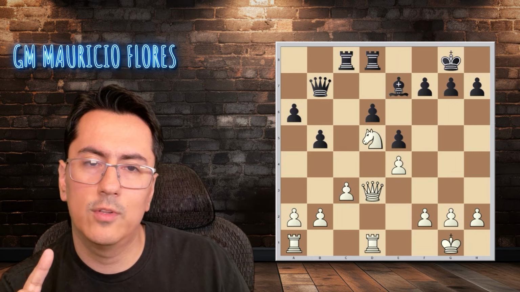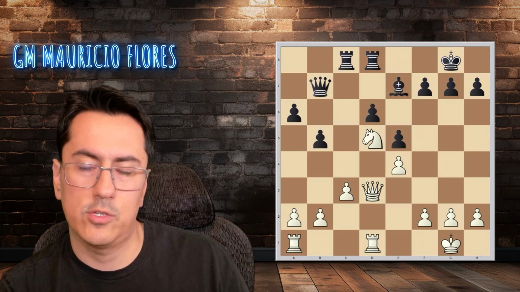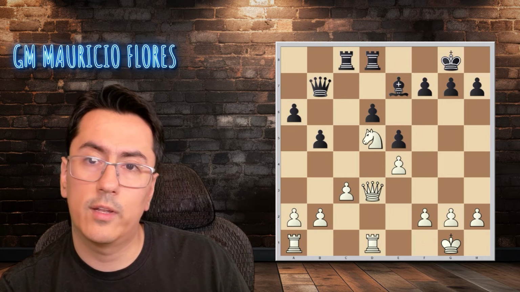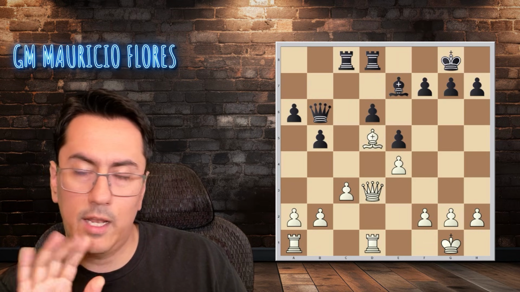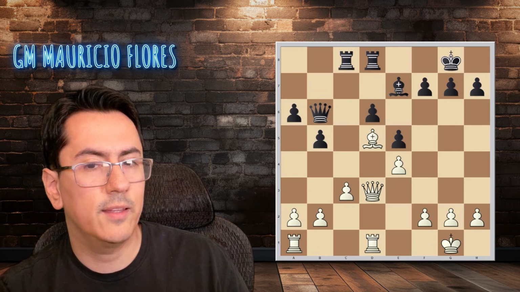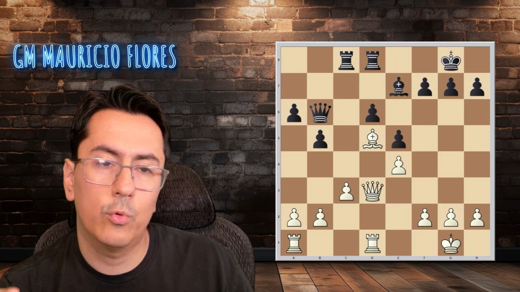What I want to do next is make small adjustments to this position and discuss how the adjustments modify the evaluation. So let's move on to the next example. In this case, we have a bishop instead of a knight, and I will tell you right away that the bishop is less powerful than the knight in this kind of position, but we are still winning.